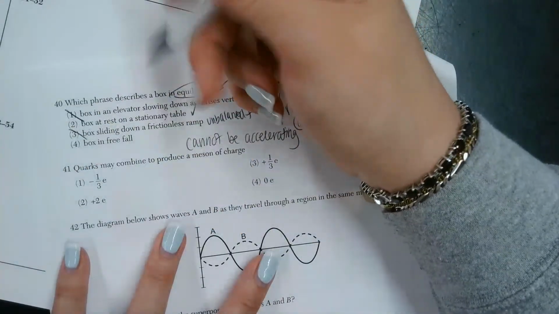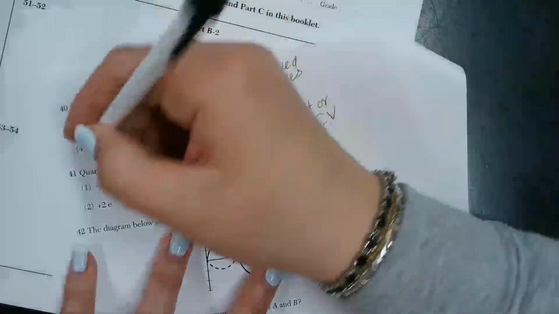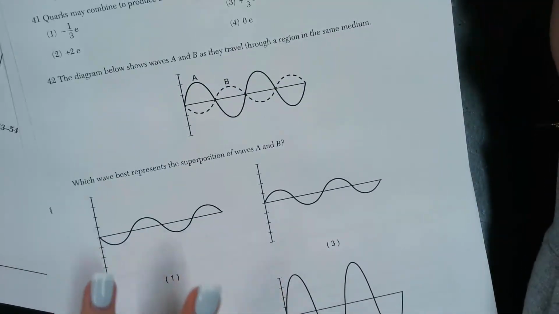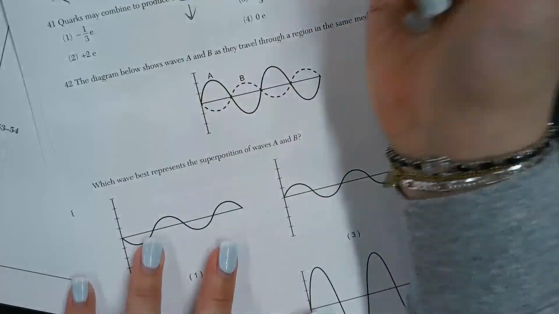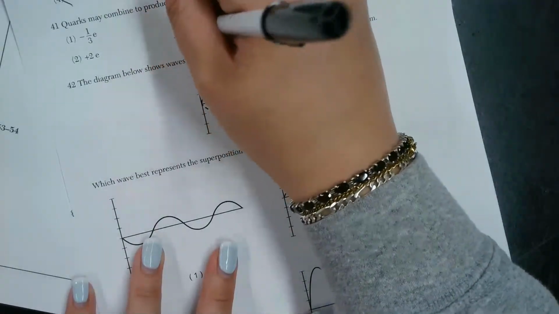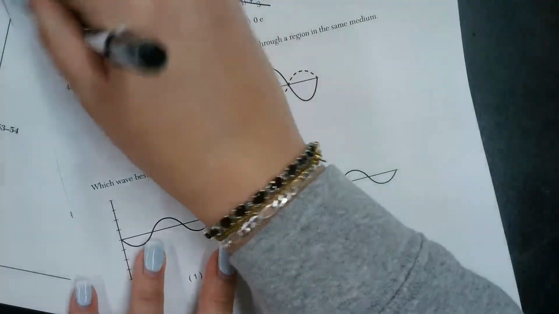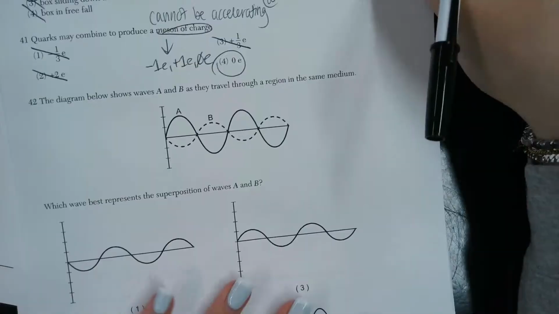A box in free fall. Well, we know when something is released, it's dropped at rest, and then it picks up speed over time. So that is a change in speed, thus an acceleration. So therefore, it is answer choice 2. 41. Quarks may combine to produce a meson of charge. Okay, so mesons can either only be negative 1e, positive 1e, or 0e. So 3, 1, and 2 are terrible. Only choice 4 is appropriate.